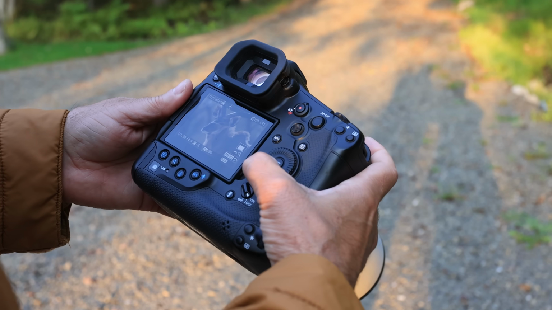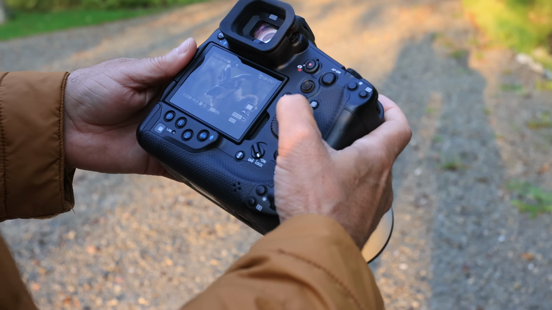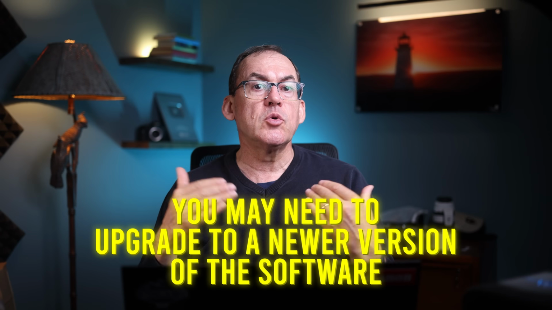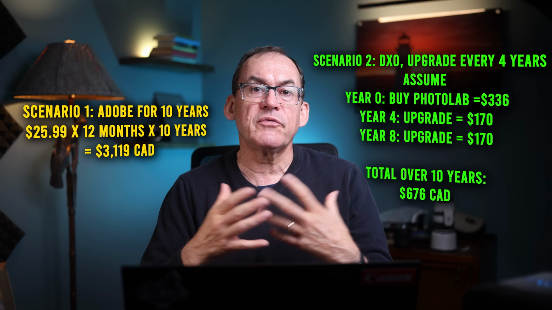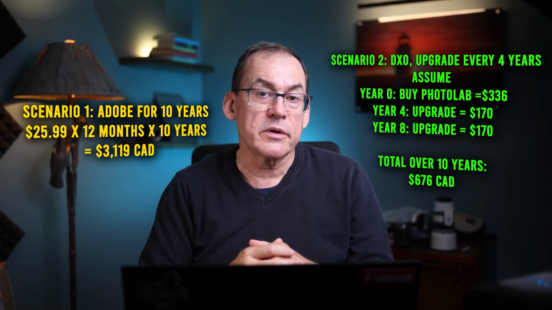Something else that will appeal to many photographers is that PhotoLab 9 is available as a perpetual license model. That means you buy it once rather than paying every month. If you later buy a new camera that wasn't supported when your version came out, you may need to upgrade to a newer version of the software. Upgrade pricing is typically discounted compared to a new license, but there's no obligation to upgrade if your current setup is working for you. And this is clearly way cheaper than a subscription model. Here's a quick look at the math. The one-time purchase plus a few upgrades is clearly cheaper than a subscription.